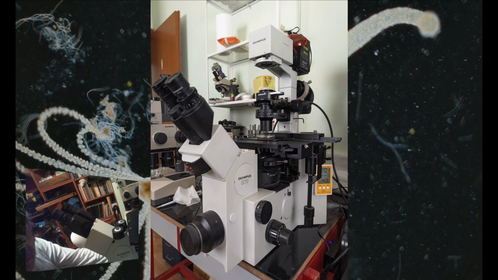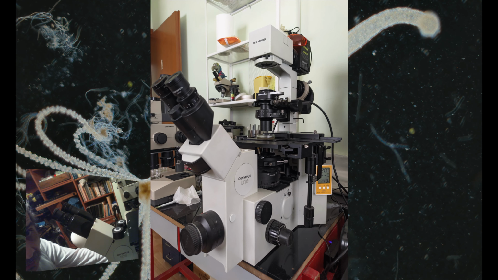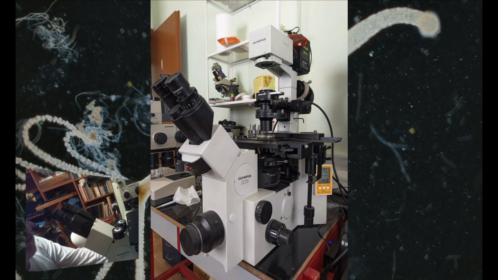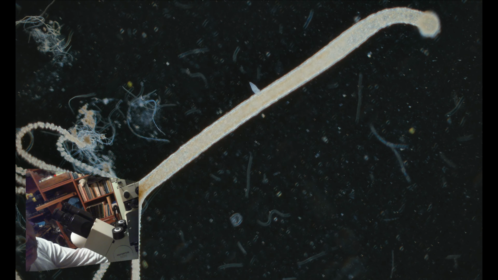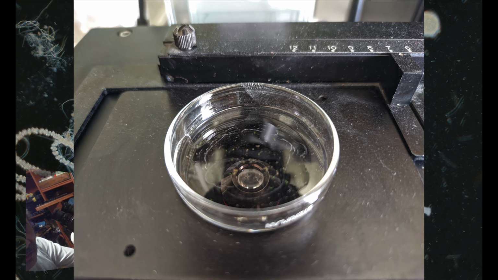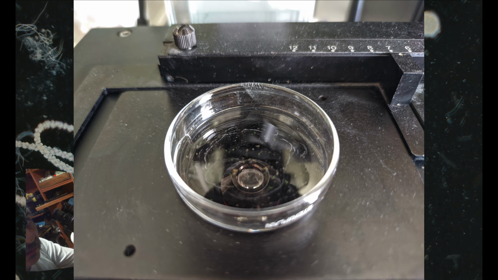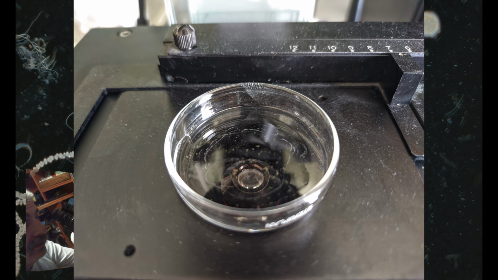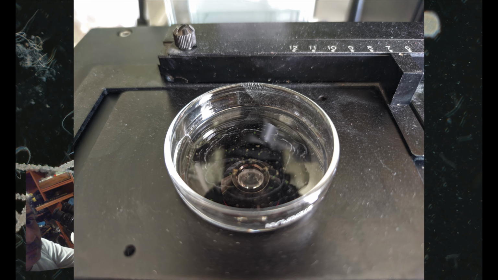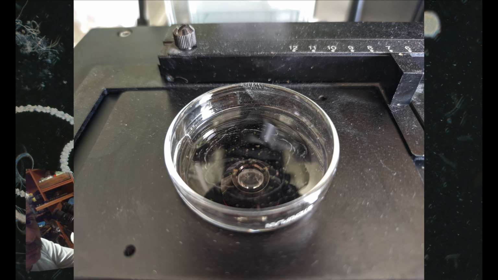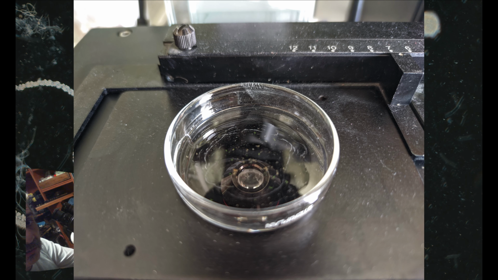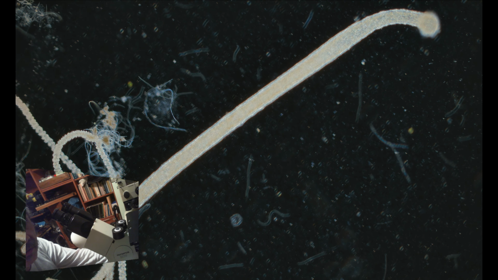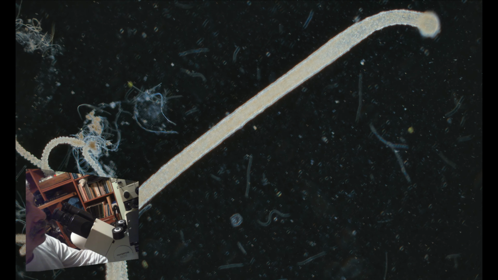We're going to use the inverted microscope today, which gives us great flexibility. We just put a little bit of water from that jar on an open petri dish, and we can manipulate them during the process and switch to very diverse illumination techniques.